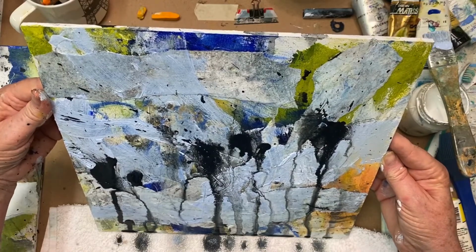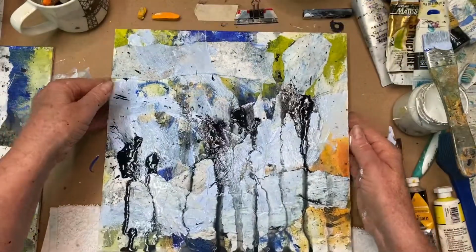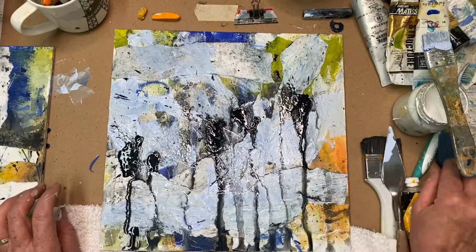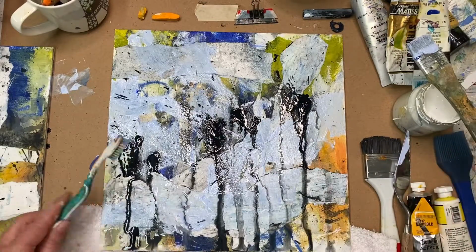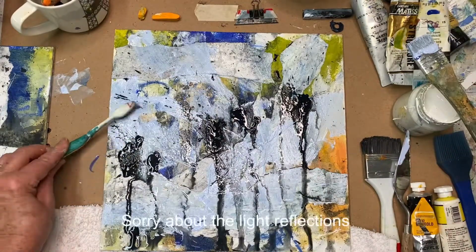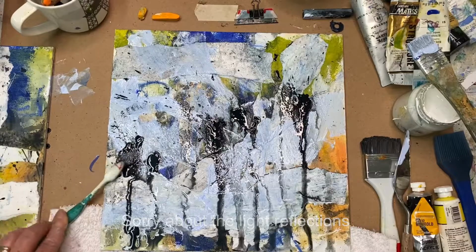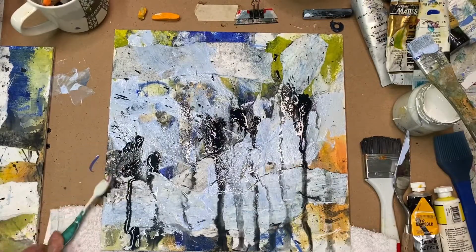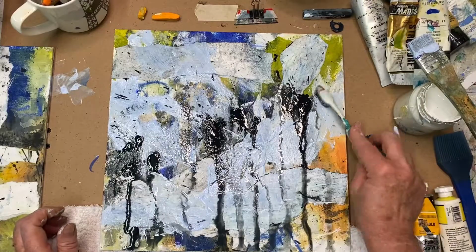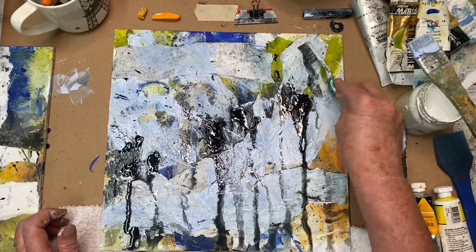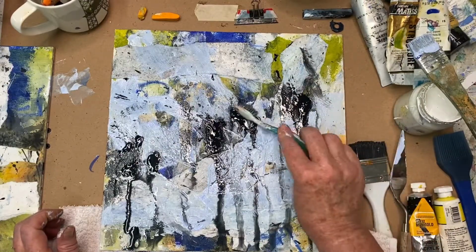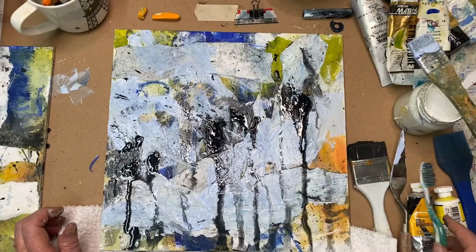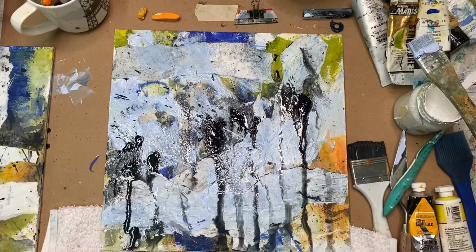Okay, let's just have a look. Yeah, I'm just playing, you know. I'm just experimenting a bit here. This will be under layers. This will be under lots of layers. Okay, I need a bit of paper towel.